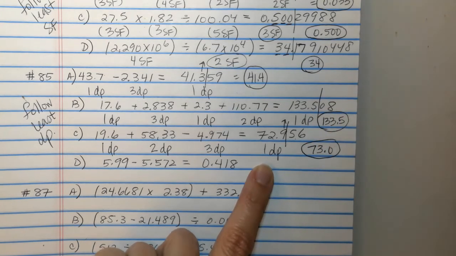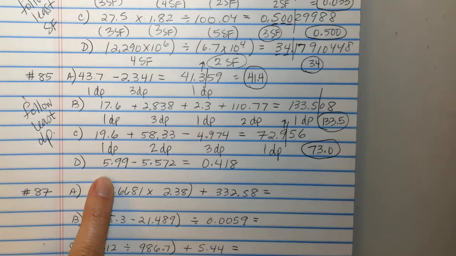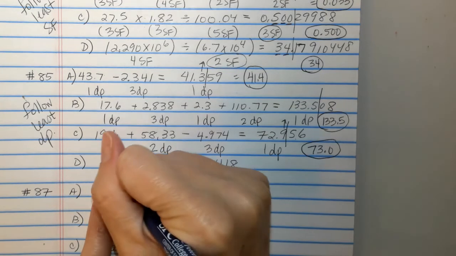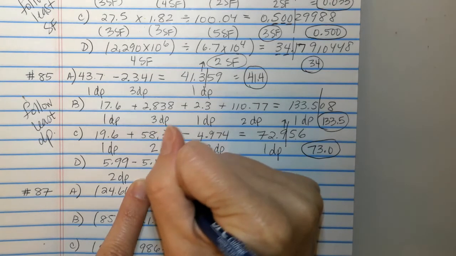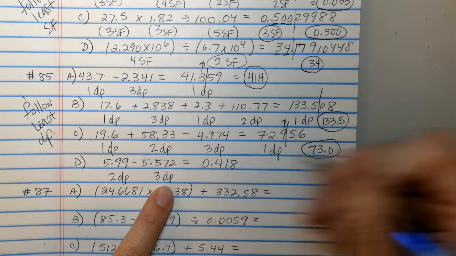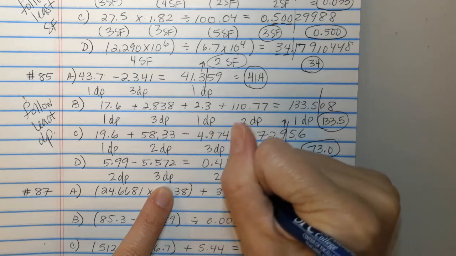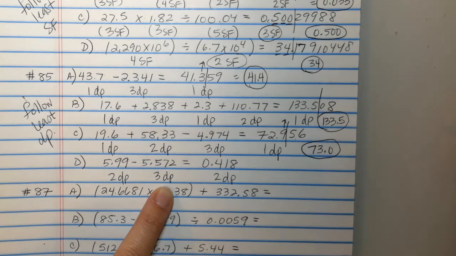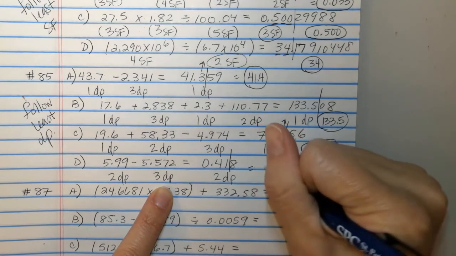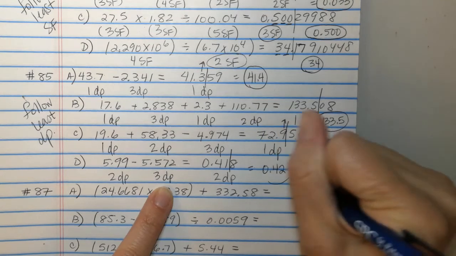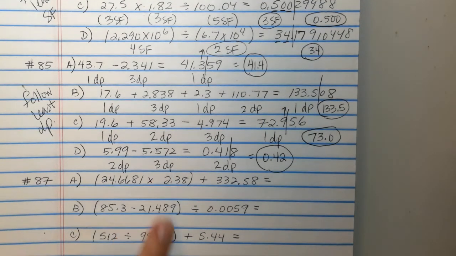All right, and the last one here, we've got 5.99, 2 decimal places, minus 5.572, which is 3 decimal places. And that means our answer can only have 2 decimal places, least always wins. So the answer that I got from the calculator is 0.418. I'm going to cut off that 8 and round this up to 0.42, keeping only 2 decimal places.